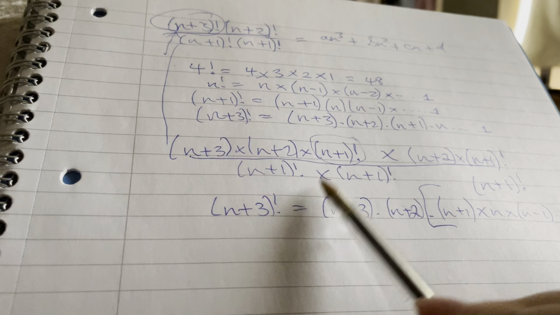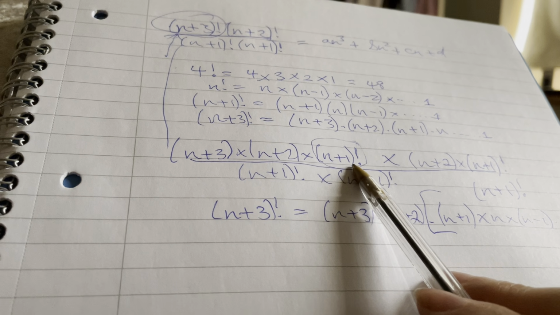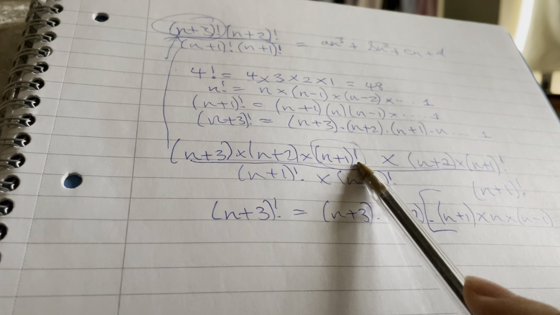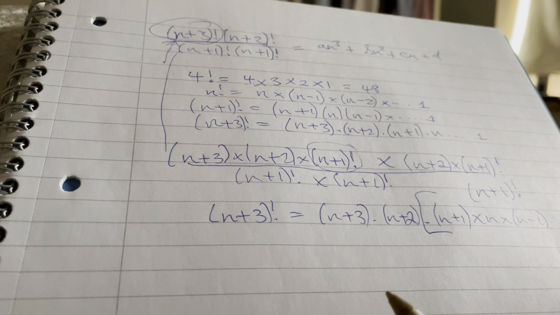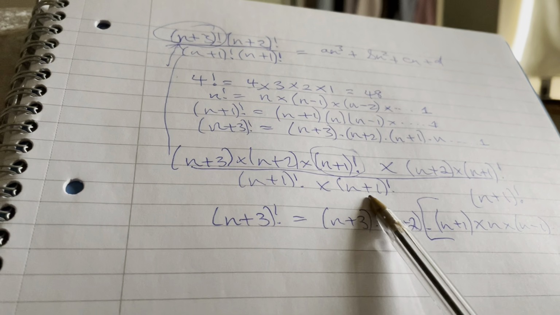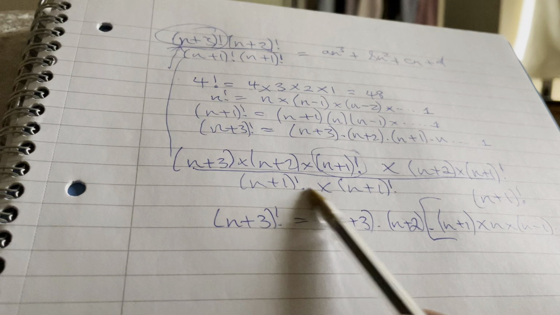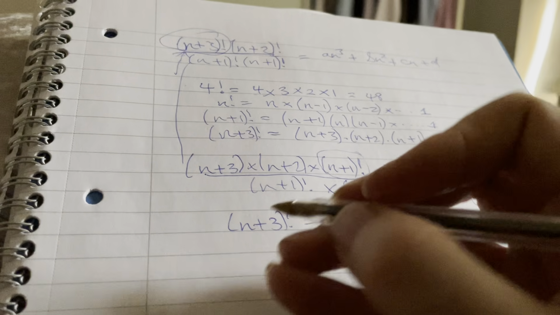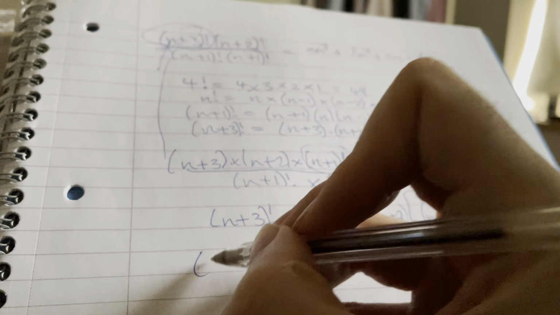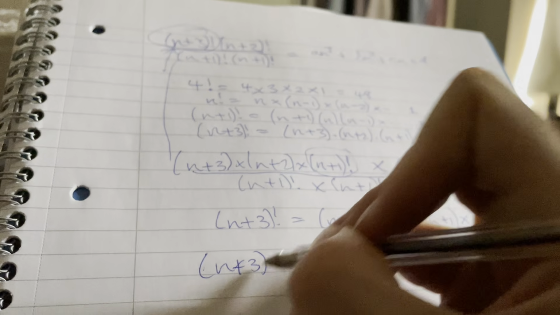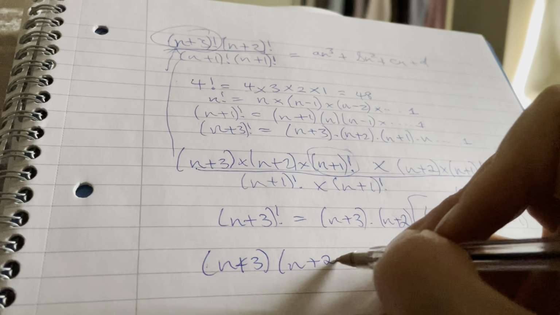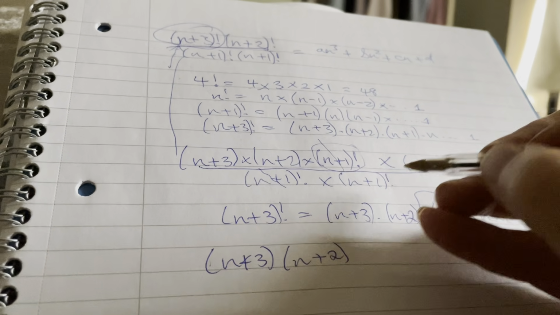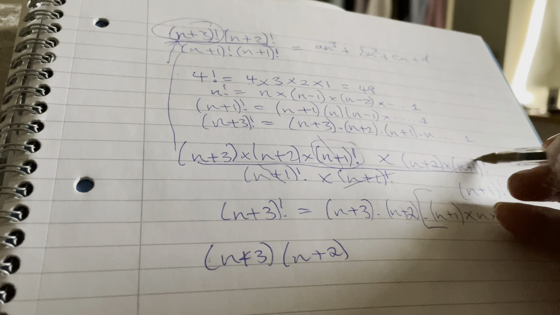Now there's products in both here, so we can divide by n plus 1 factorial, and we'll see how we get on there, and then we can divide by another n plus 1 factorial. So we're going to divide basically by the bottom and see what we get. So we get n plus 3 by n plus 2. We're going to cancel that one with that one, and then let's do a separate cancellation of that with that.